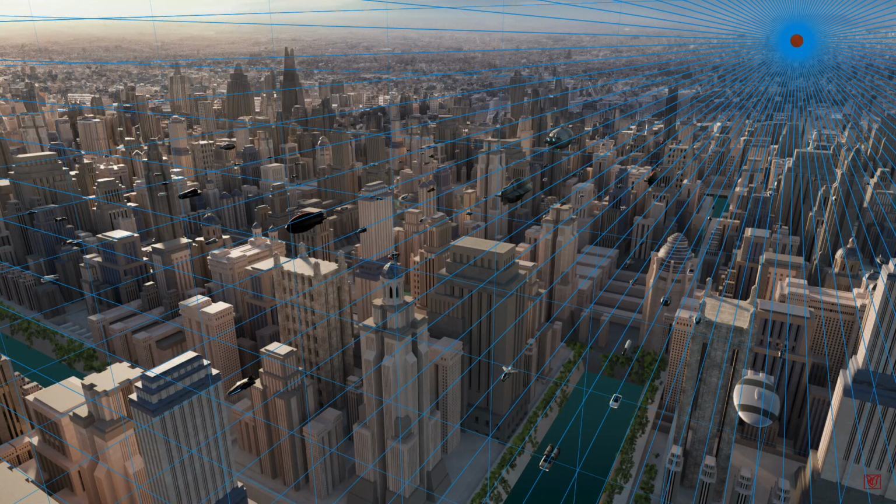Now, once you understand the principle of two-point perspective, it is fairly easy to understand what three-point perspective is. It is simply adding a third vanishing point above or below the horizon line towards which the vertical lines will be converging. If the third vanishing point is above the horizon line, you have an upshot view. If it is below the horizon line, you have a downshot view.